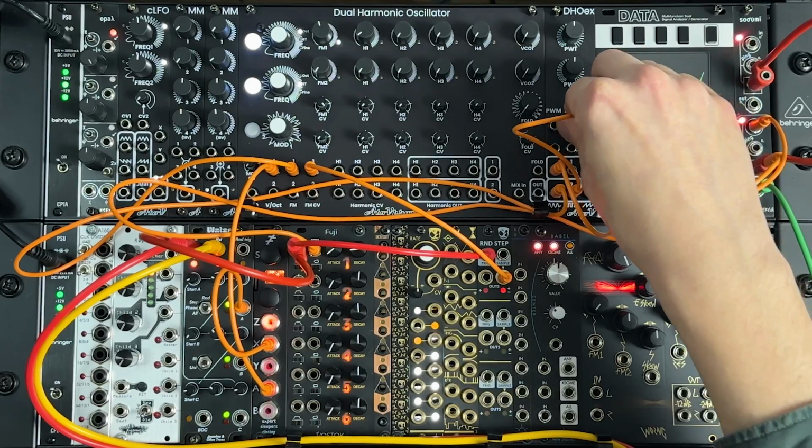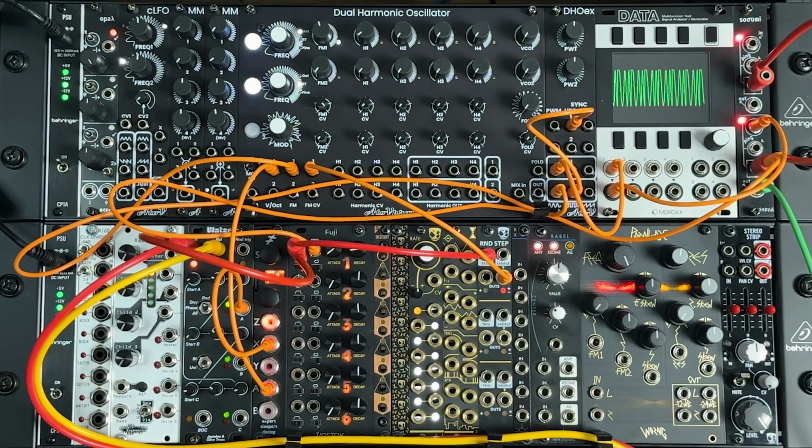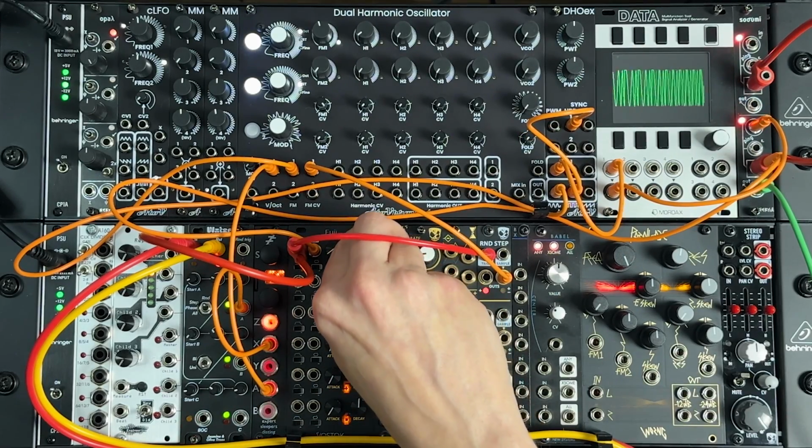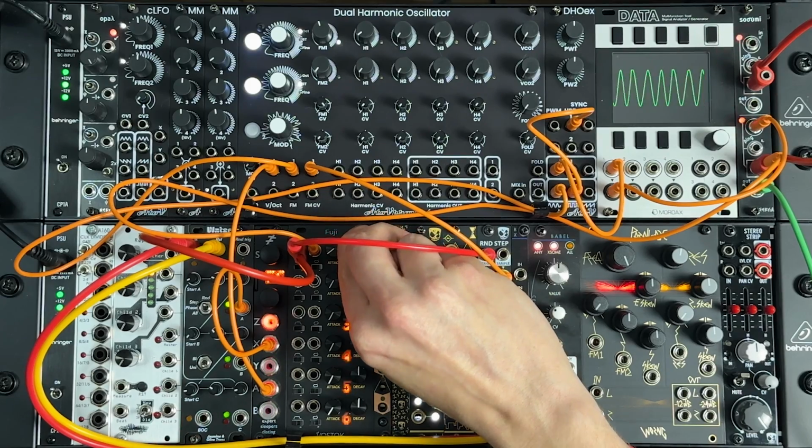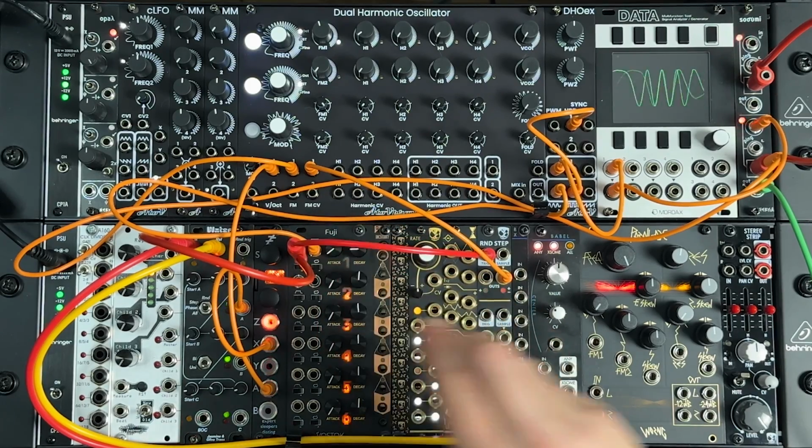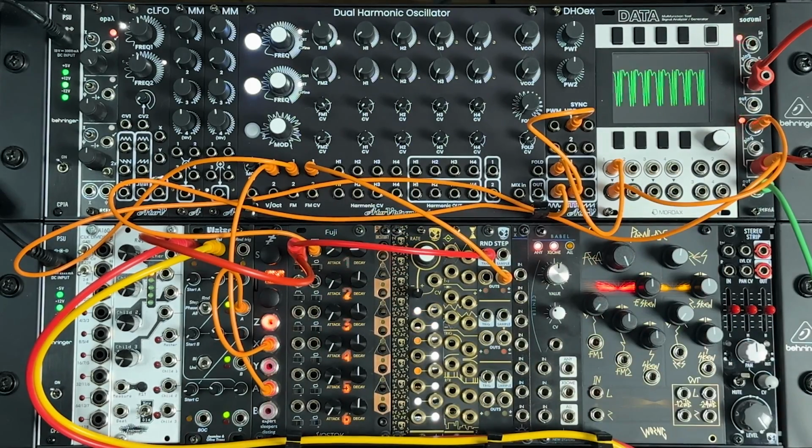Go to hard sync 2. Sounds even brighter, a little bit clickier. So this is just 2 sine waves, but we're getting a much richer sound.